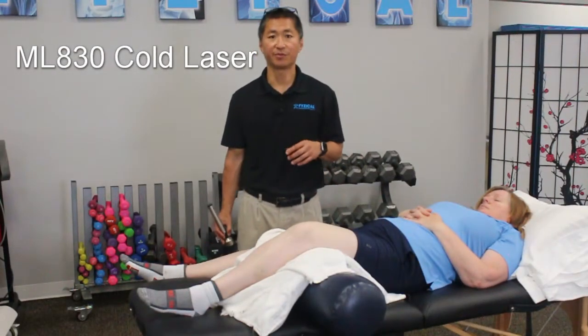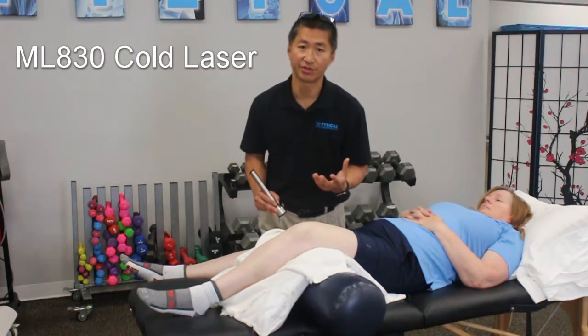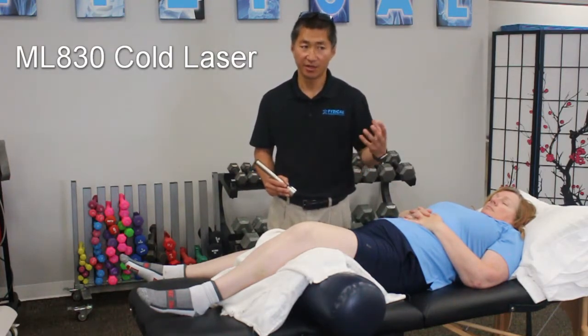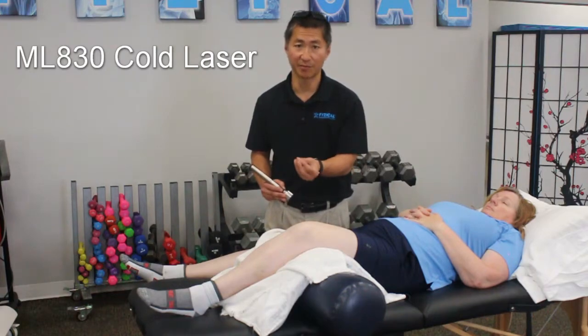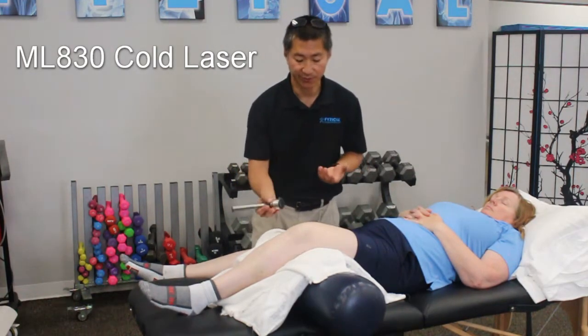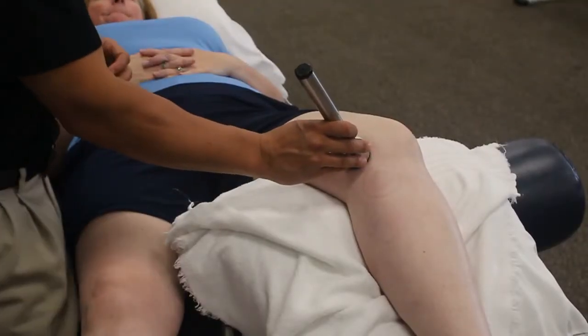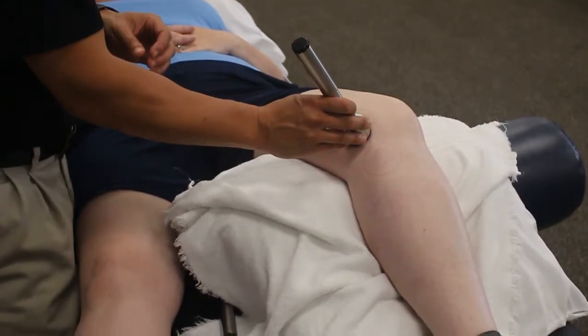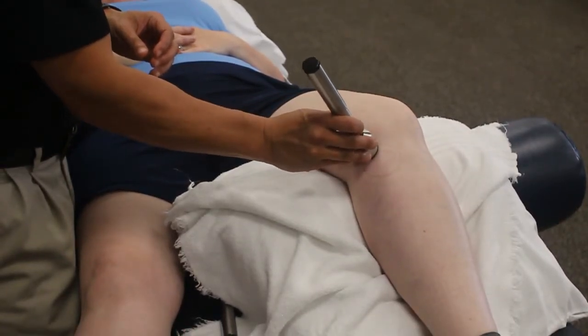Okay, so after we've used the Miracle Wave, what I want to do is just speed up the internal body processes to try and encourage the natural body reaction to get the chemicals down there to heal. And the way we do that is with cold laser. We have a class 3 laser here, and we're going to put it right over the MCL, right over the quad tendon, and treat that for around about 2 or 3 minutes on each section.